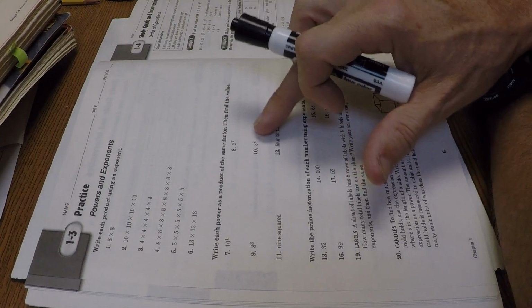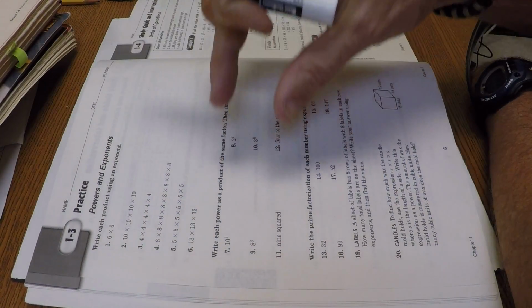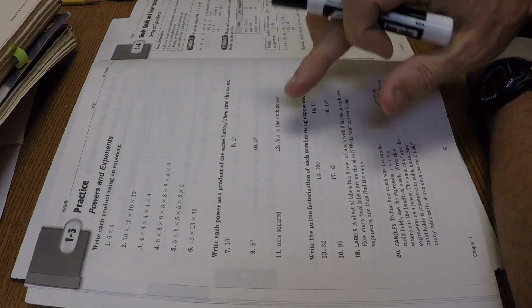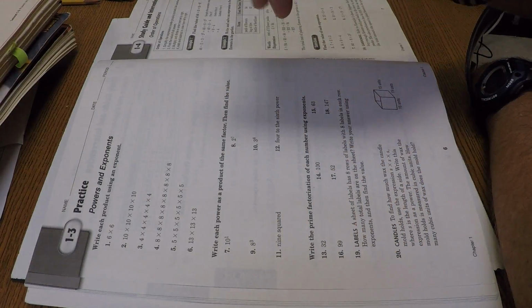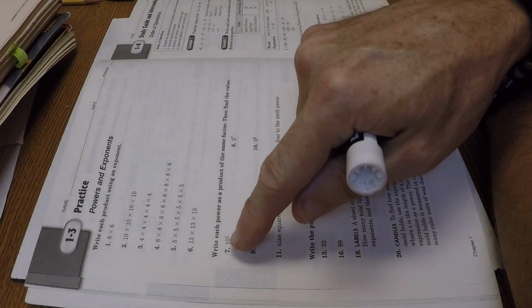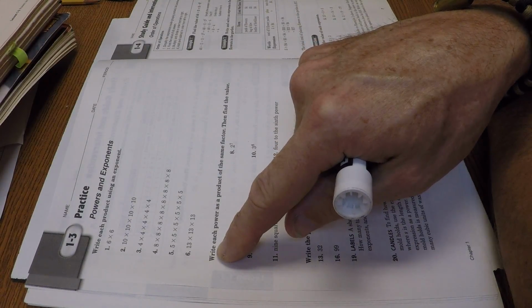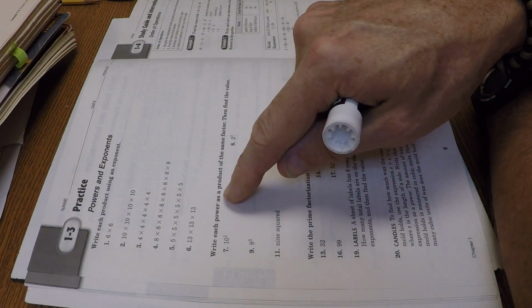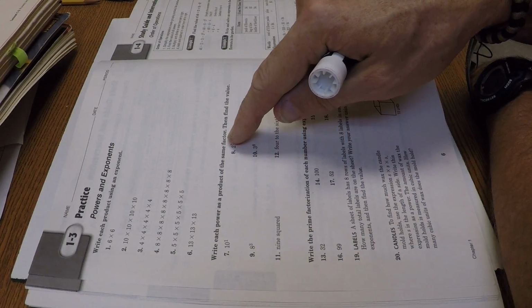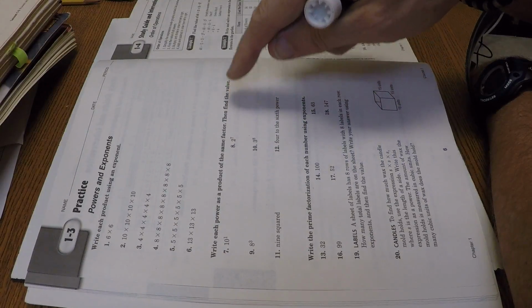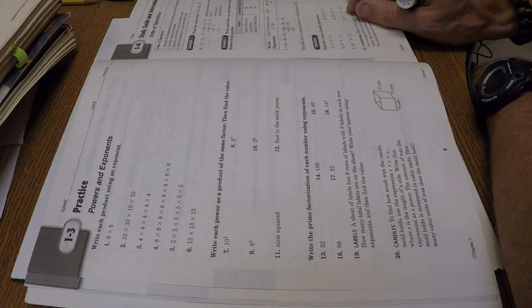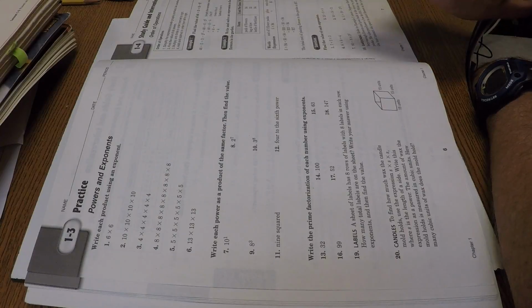But right here, this little section, 7 through 12, it's a different instruction. So I have to change gears a little bit. The first thing I want to do is read the instructions. Write each power as a product of the same factor, then find the value. Okay?